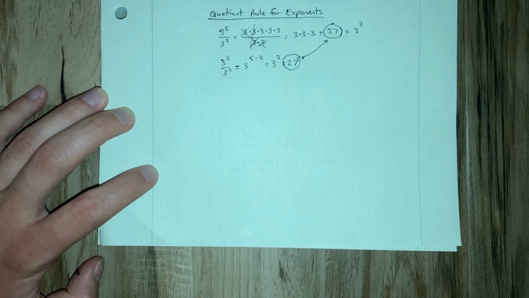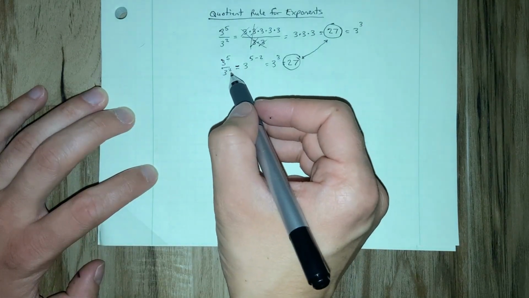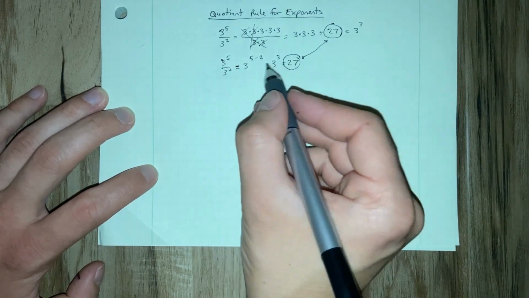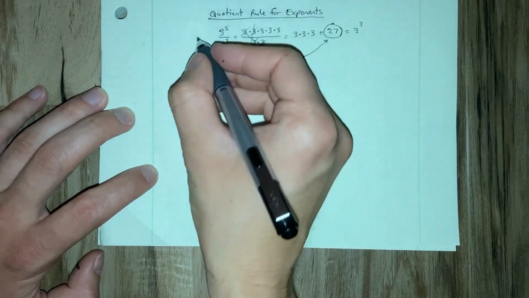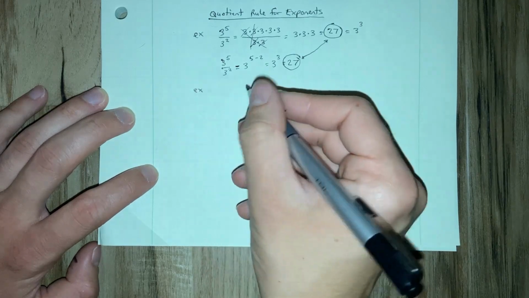I also have another example here. I thought it would be useful to have the smaller number on top and the bigger number on bottom, so you can see what happens to a negative exponent. So that's our first example. Here is our other example here.